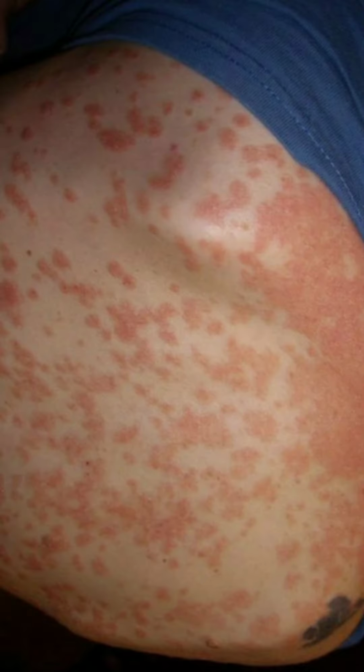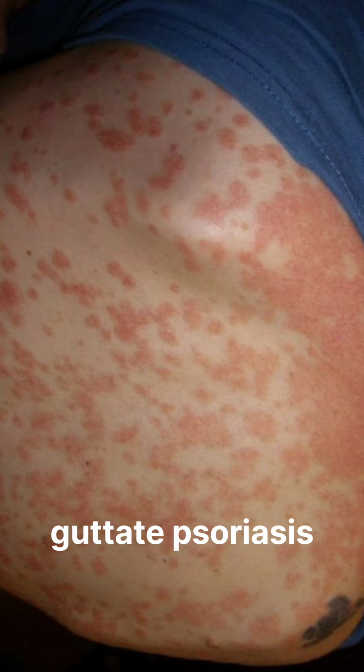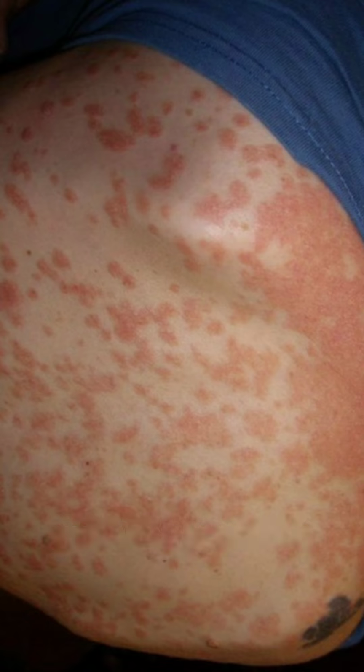Then comes guttate psoriasis. It is also a type of psoriasis which occurs as a sudden onset shower of small lesions seen all over the trunk and arms after an attack of pharyngitis. So this is guttate psoriasis. These are small red drop like lesions. This is also an image of psoriasis, erythematous base with silvery plaques, and the Auspitz sign is seen positive.